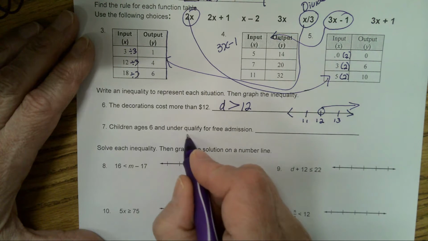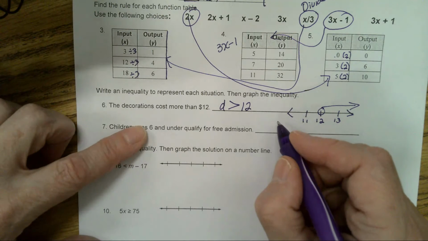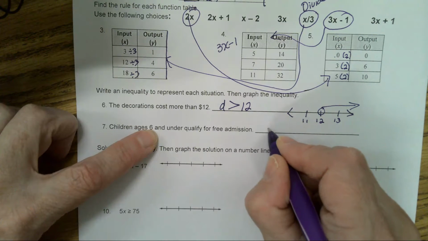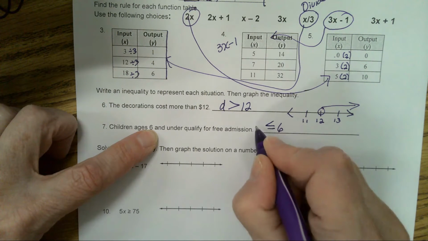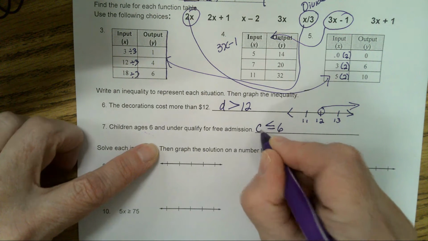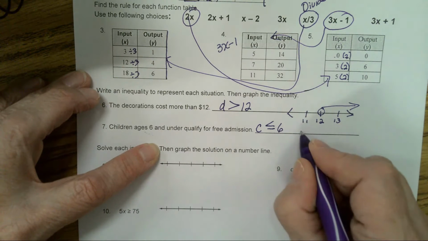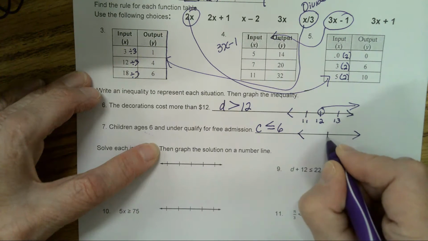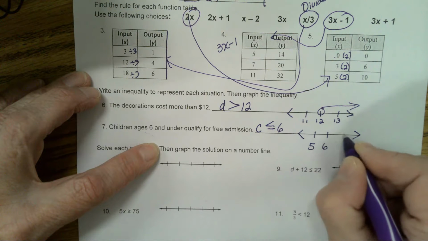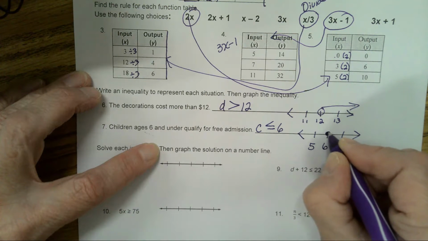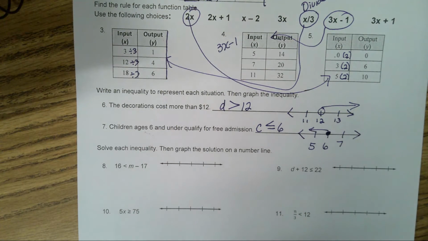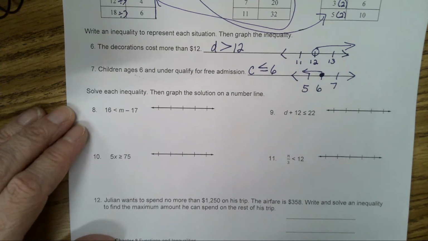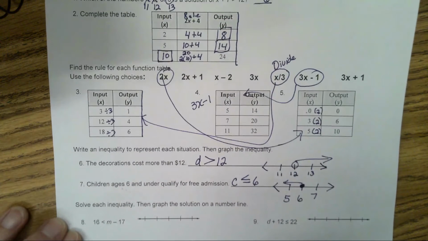Number 7. Children ages 6 and under qualify for free admission. Okay, 6 and under. So, can they be 6? Yes. Can they be older or younger than 6? Younger. So, C is less than or equal to 6. Put a 6 in the middle, closed circle going to the left. Any questions? And are there any questions on 1 to 7? All right, let's go on to number 8.